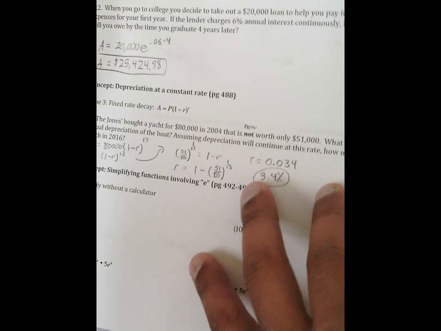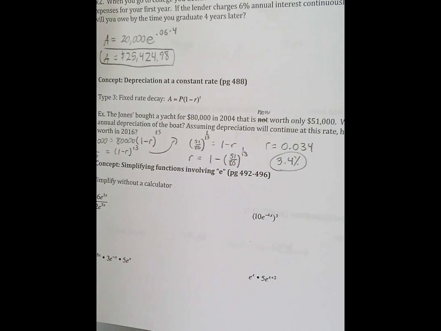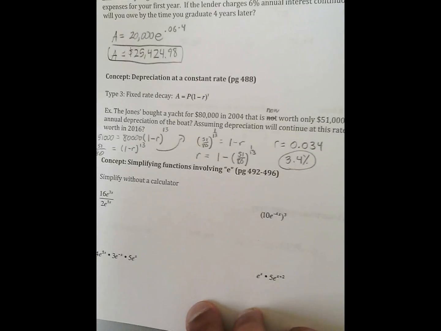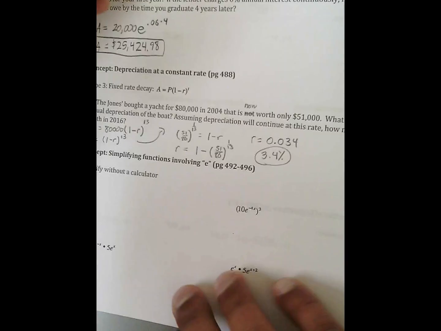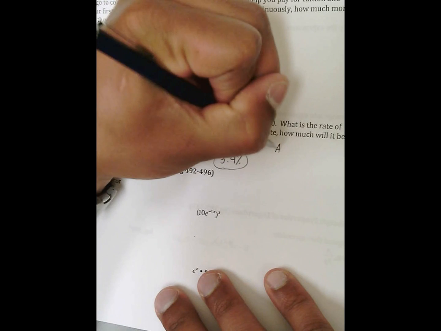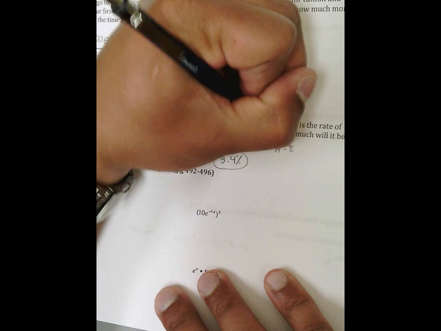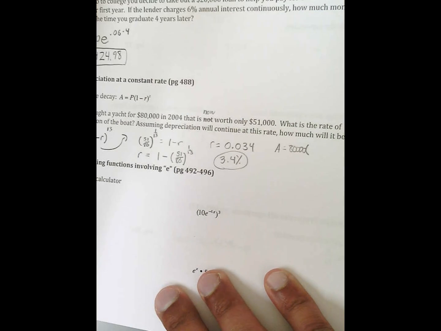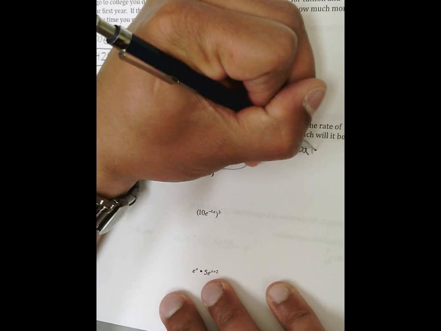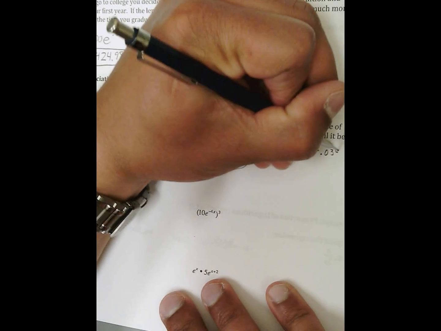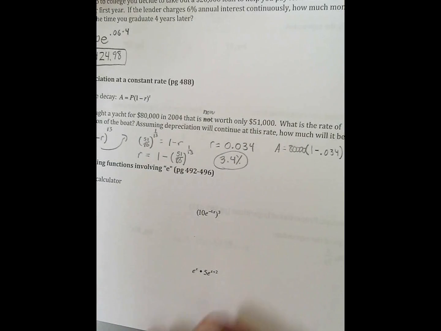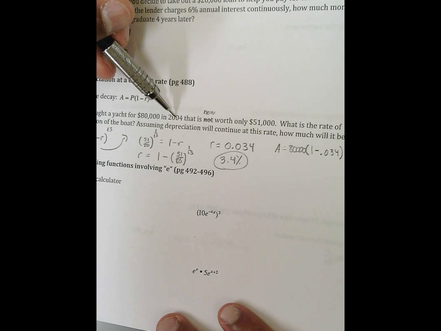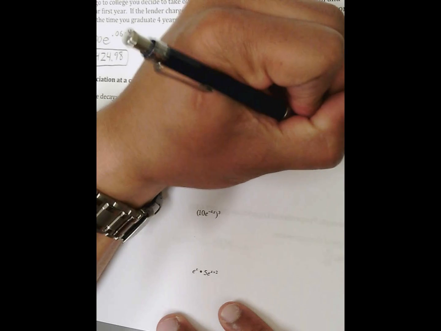How much will it be worth in 2016? Well, let's go ahead and just find that value. Let's do 2016. So the final amount is equal to whatever it started at times 1 minus our rate, so 0.034 to the, well, how many years from when it was new to 2016? That would be 12 years.